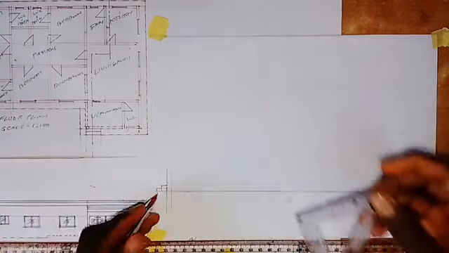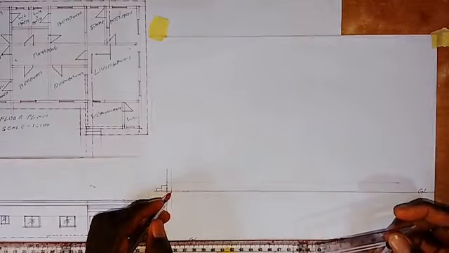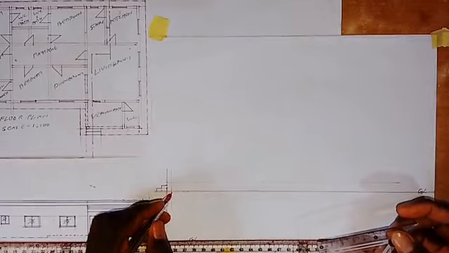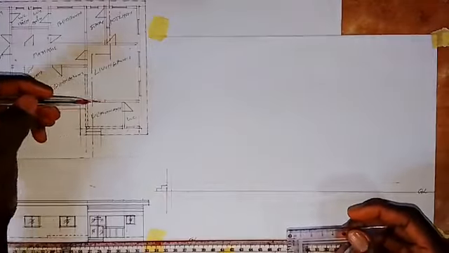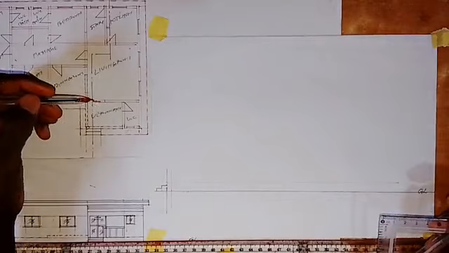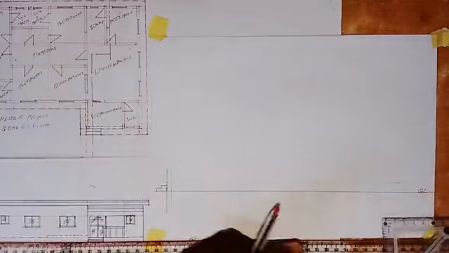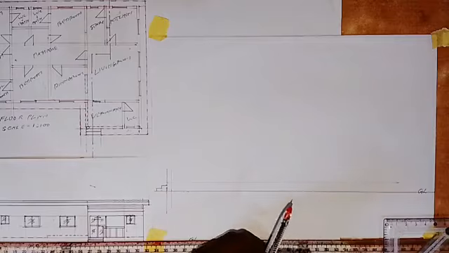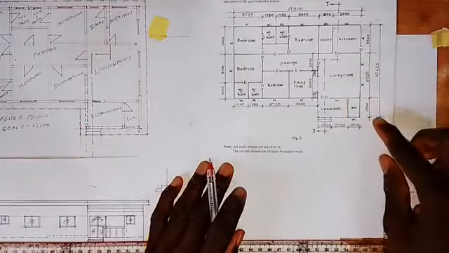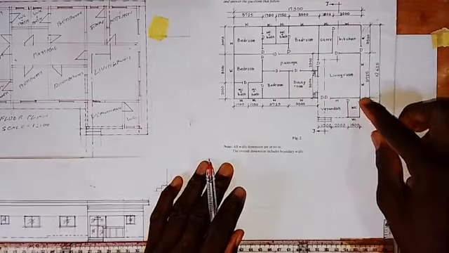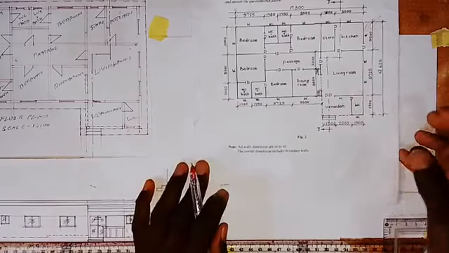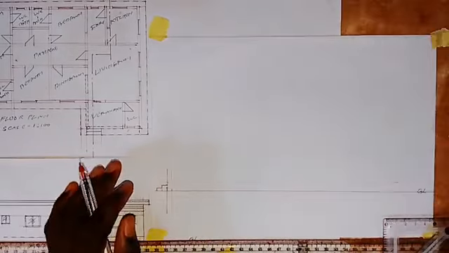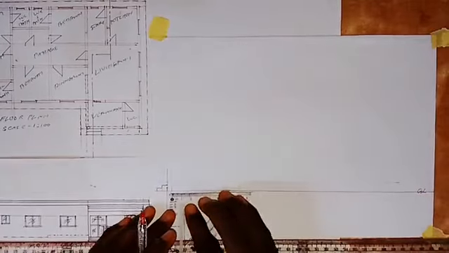Next, from this wall, which is the inner face of the wall, we move to the next wall. That is this wall that we have here. As we have in the sketch plan, for us to locate this wall, we have a distance of 2,500 from here to here. So 2,500 by 50 gives us 50 millimeters.